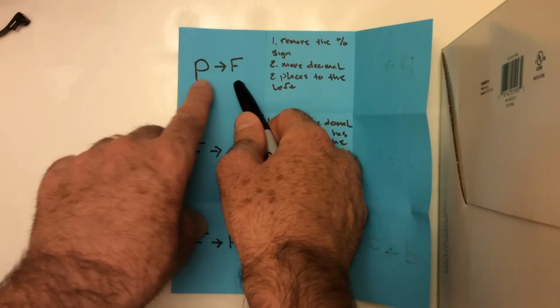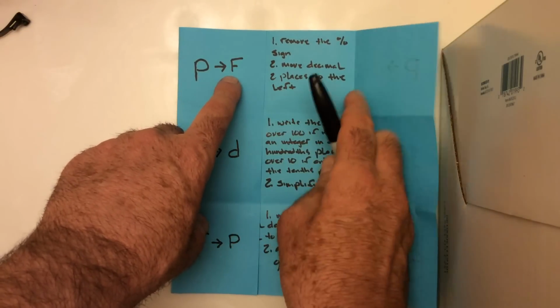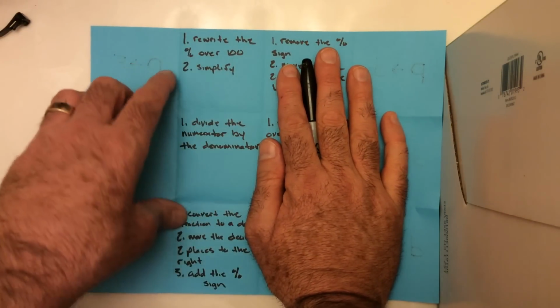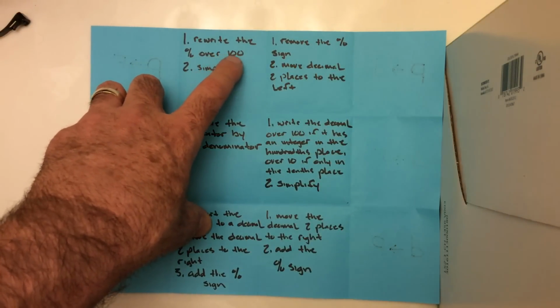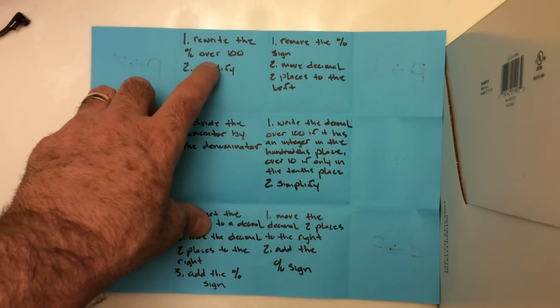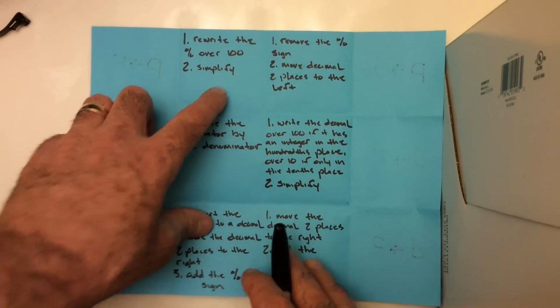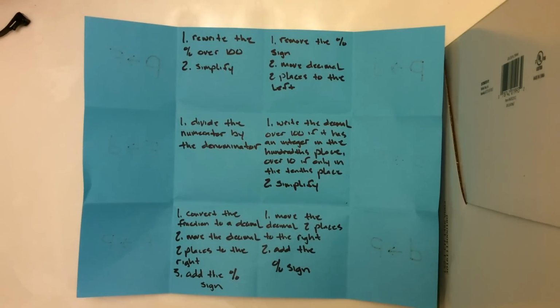So right underneath the percent to fractions, you're going to go ahead and write number 1. The first thing that you want to do is rewrite the percent over 100. The second thing you want to do is simplify. So let me just show you what that looks like.